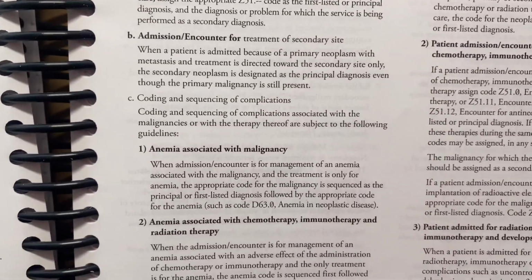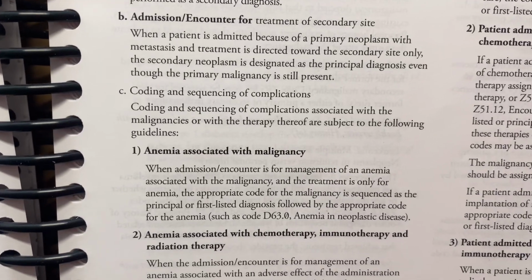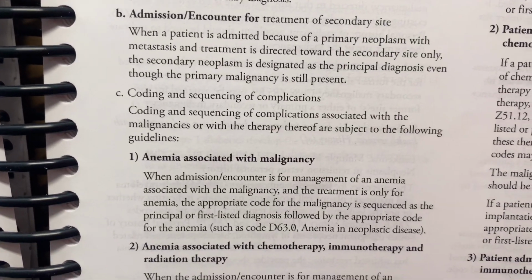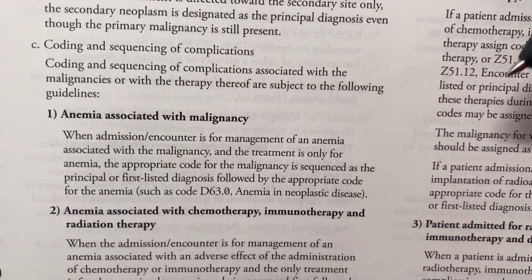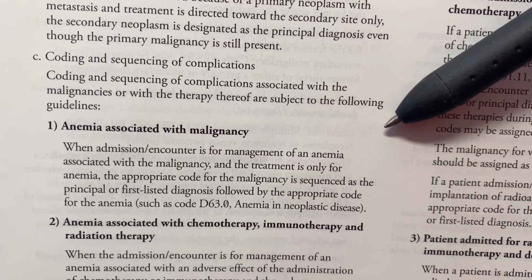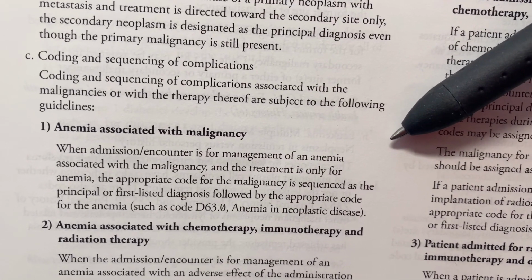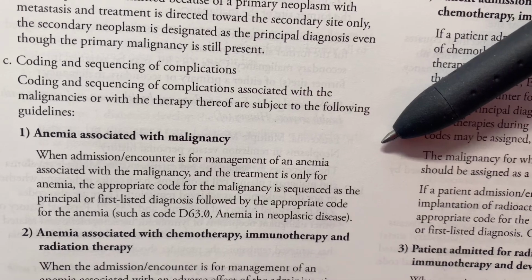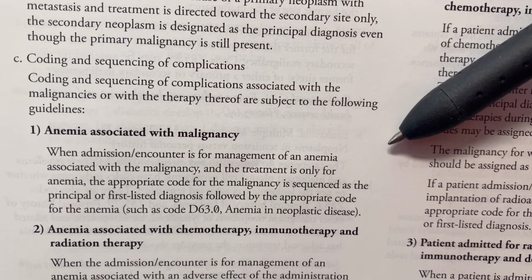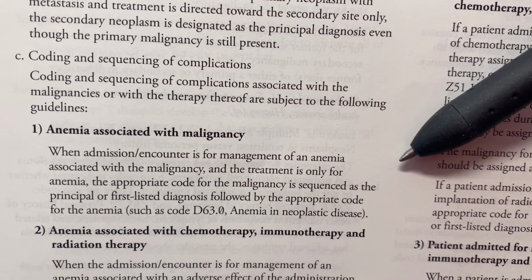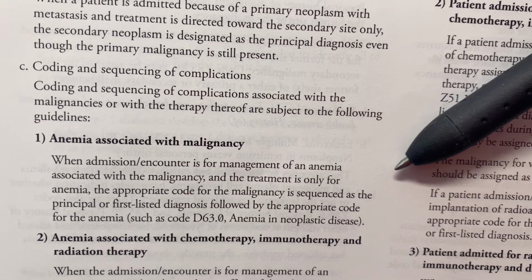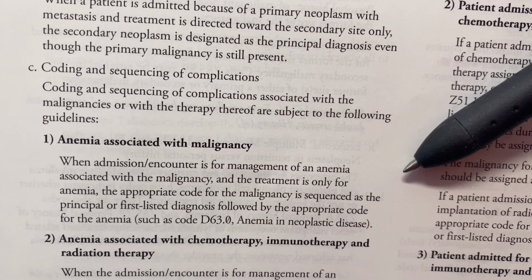And right here, we see anemia associated with malignancy. So it says when admission or encounter is for management of an anemia associated with malignancy and the treatment is only for anemia, the appropriate code for the malignancy is sequenced as the principal or first listed diagnosis, followed by the appropriate code for the anemia.